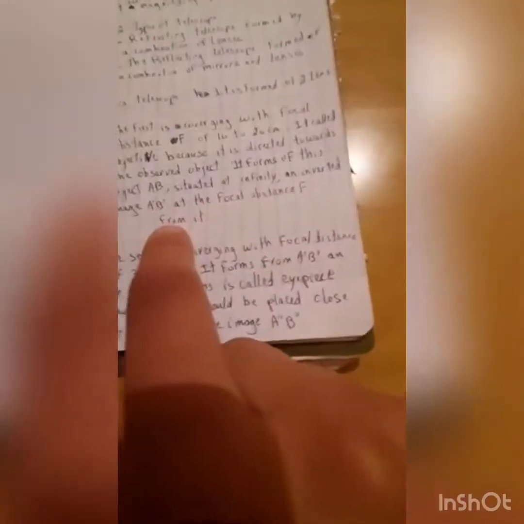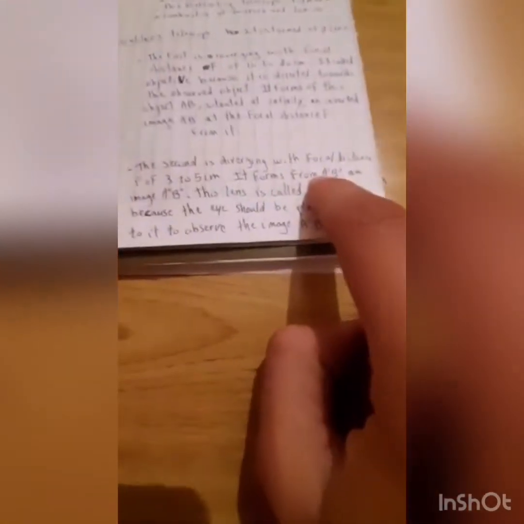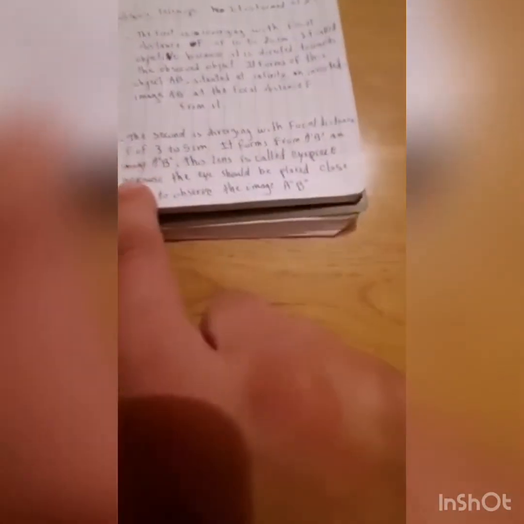distance f from it. The second is diverging, with a focal distance f of 3 to 5 centimeters. It forms an image from A prime B prime. The image here is of A prime B prime, not of AB. This lens is called the eyepiece because the eye should be placed close to it to observe the image A second B second.